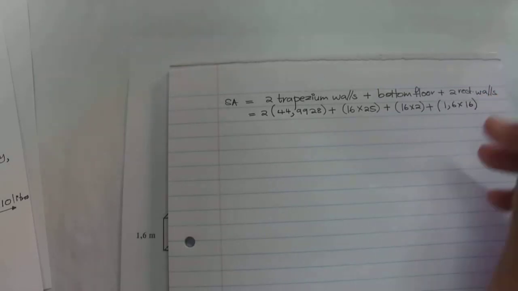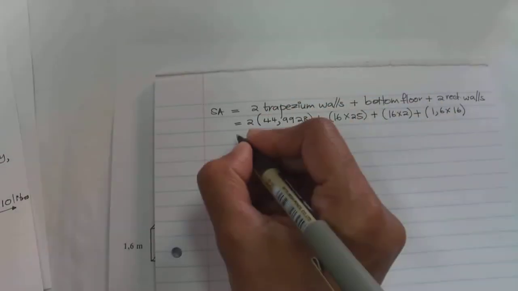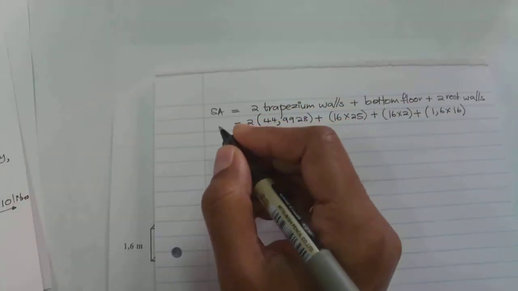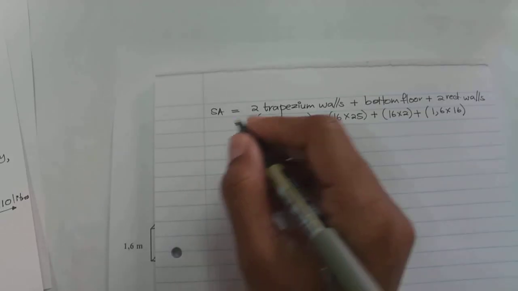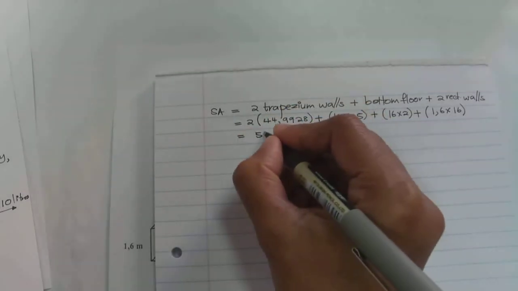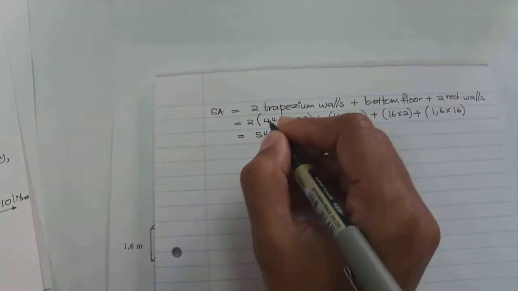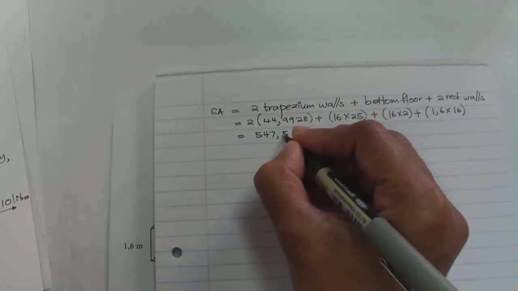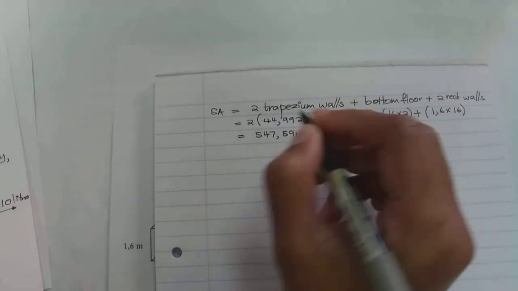So that would give you the surface area of the inside of the pool, and that would be 547,59 meters squared.